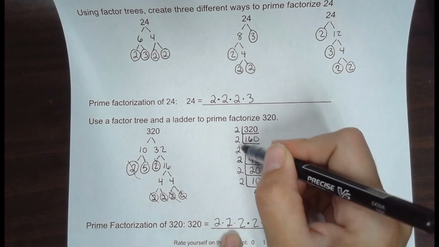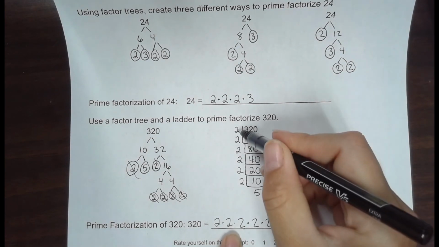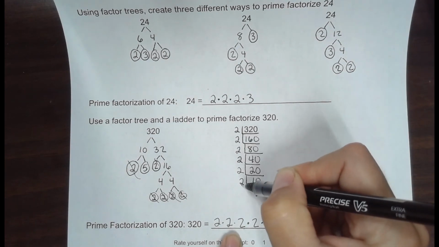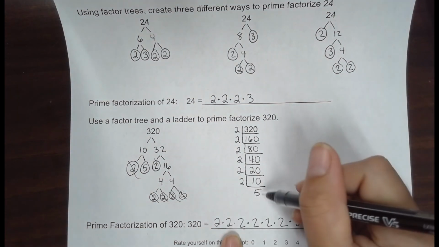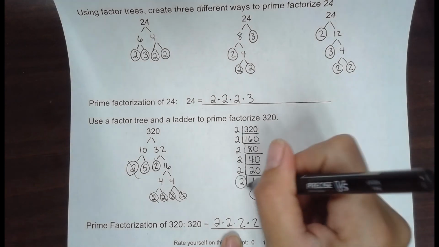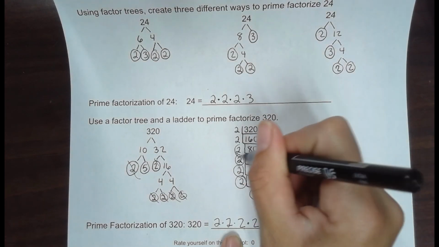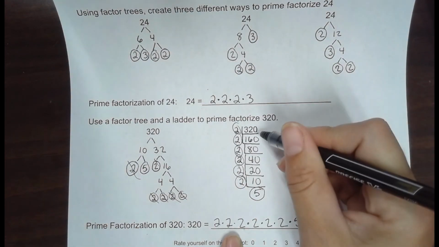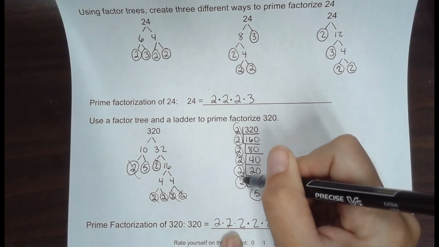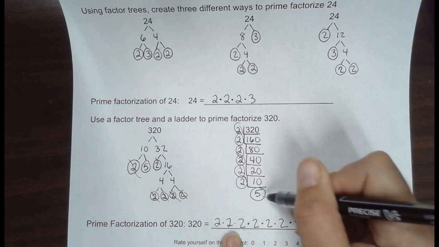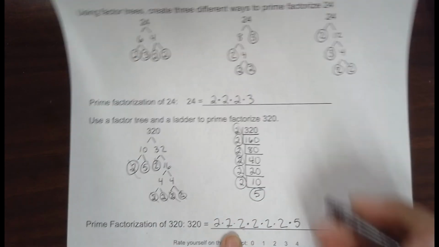So these are all my prime factors. So I have 1, 2, 3, 4, 5, 6 2's and 1 5. So when I get down to a prime number here, the rest of these are also my prime factors. If you ever keep going, but you can divide by 3, then you can start with 3's. This one just happened to work out that all of these 2's went into it till I got to a prime number.